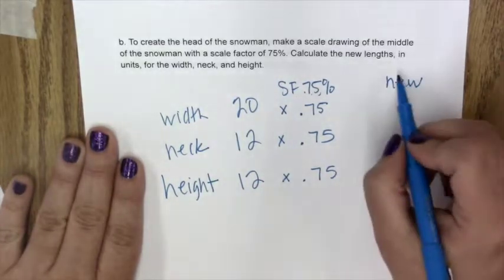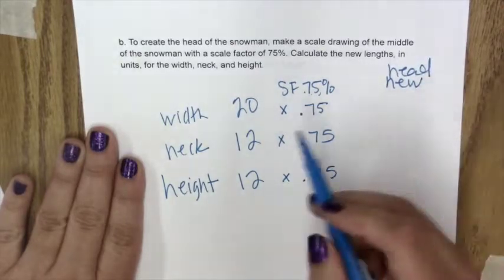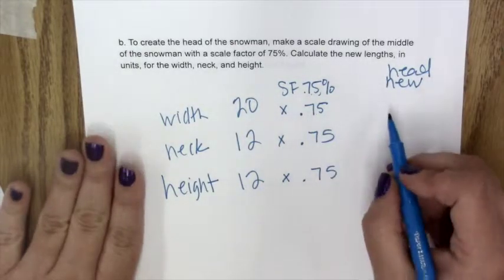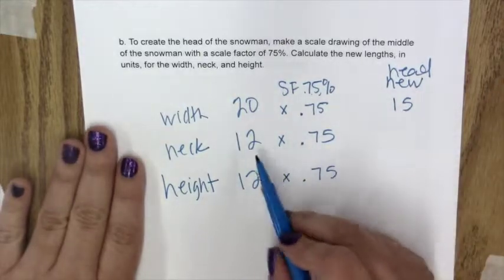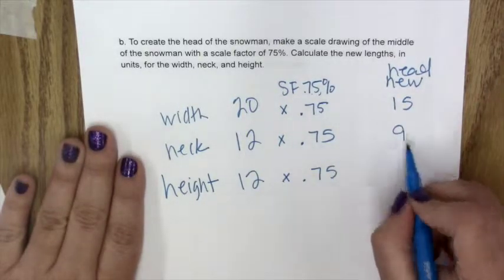So our new measurement for the head would be 20 times 0.75, which is 15. 12 times 0.75, which is 9.